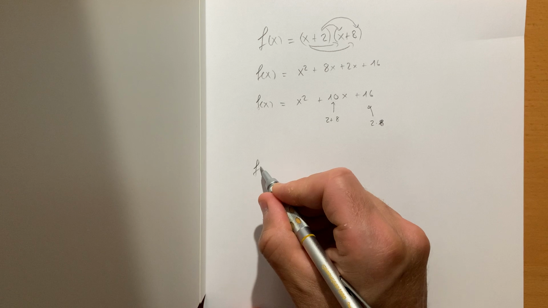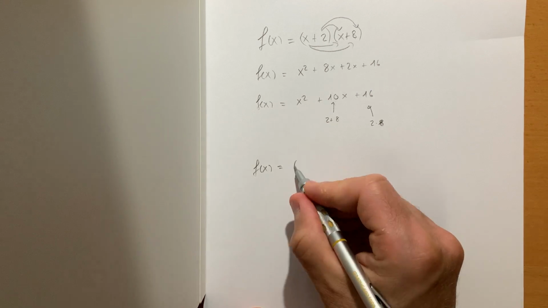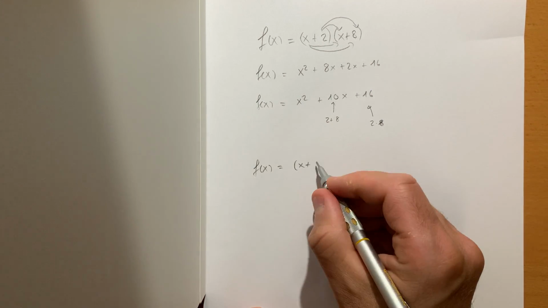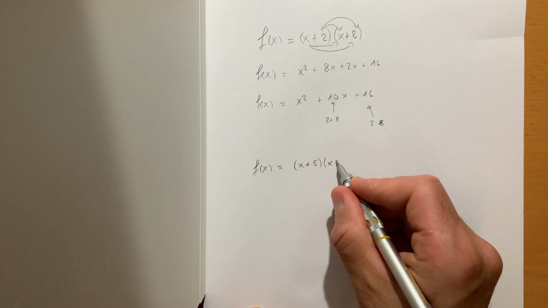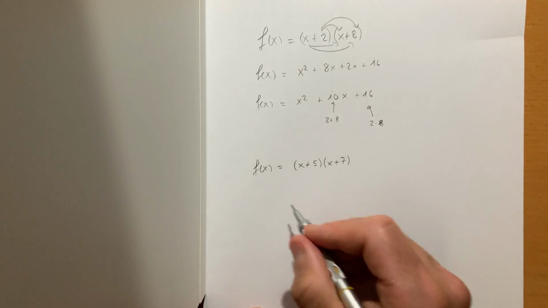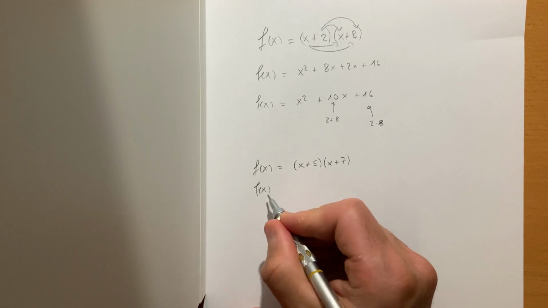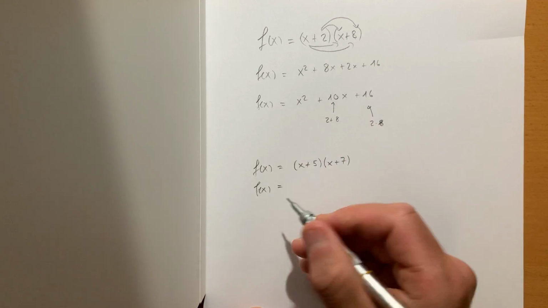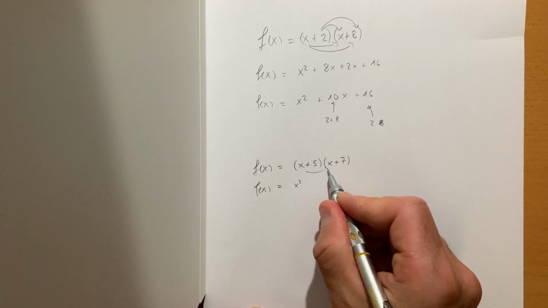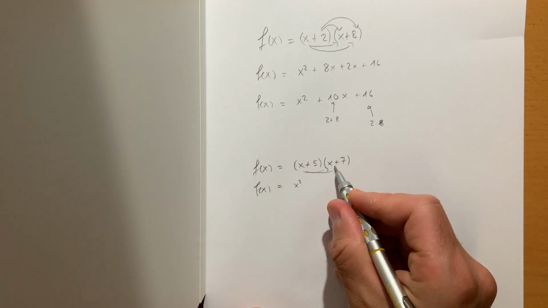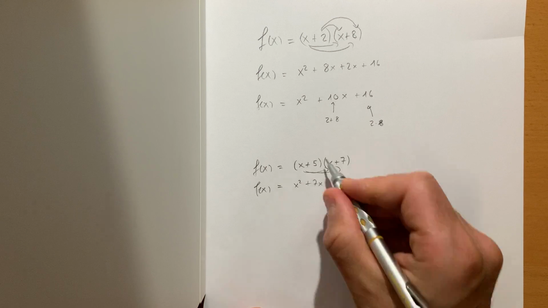Let's look at another example. X plus, let's say, 5 and x plus 7. So here again, you have to keep these things in mind. You have to see a pattern. So this is now x squared, this times this, and this times this, plus 7x.